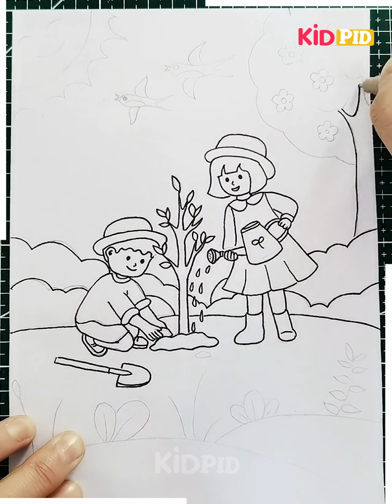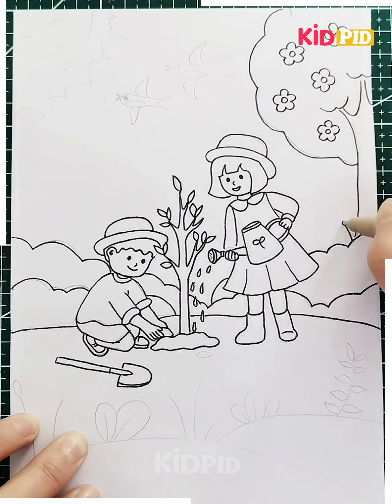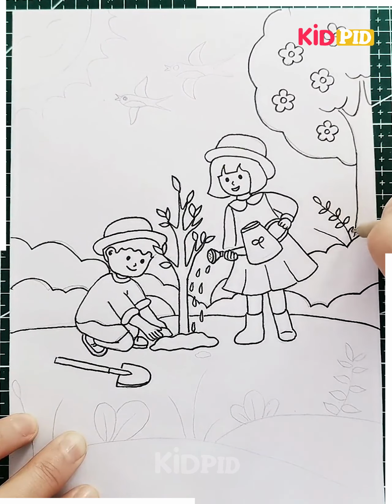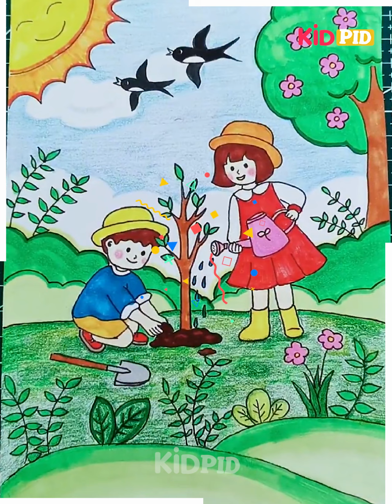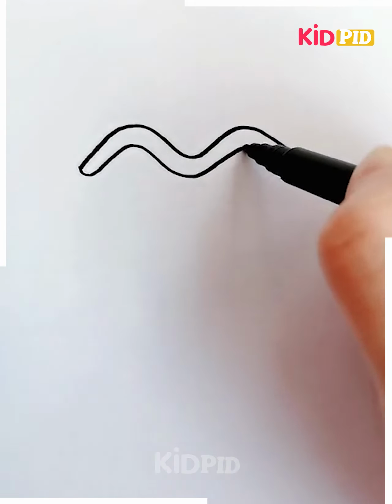Go to the right side and then draw a tree to it, add bushes at the back as well, and add flowers onto your tree. Add leaves peeking out from it, add leaves all around as well, add the sun at the top, and color all of this in.